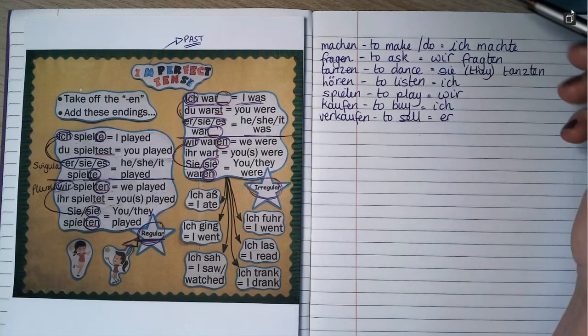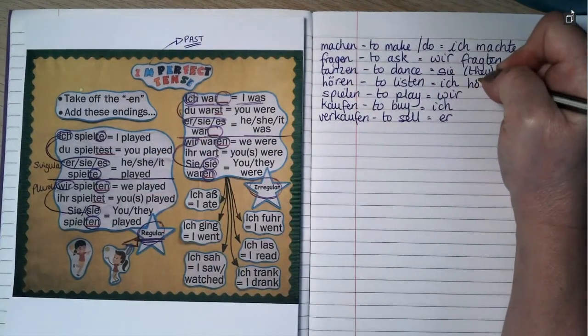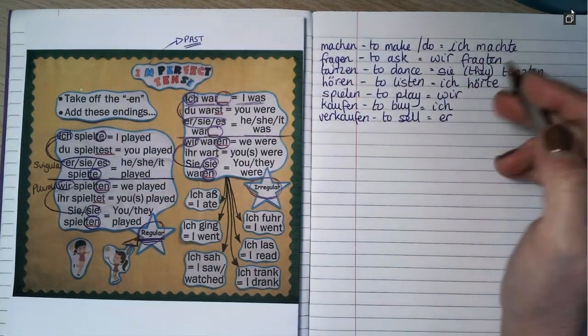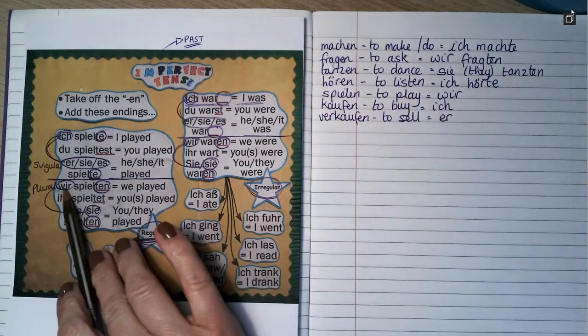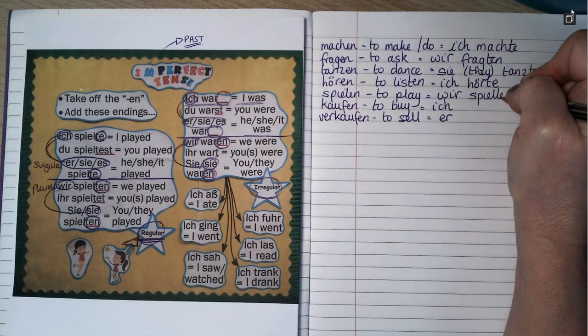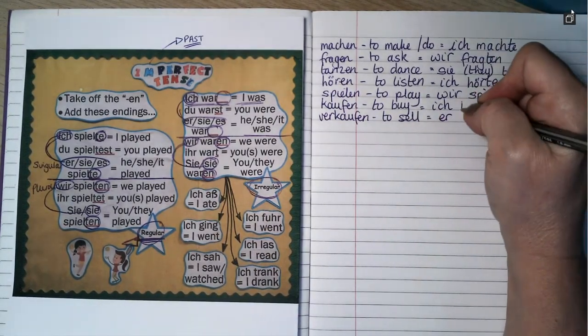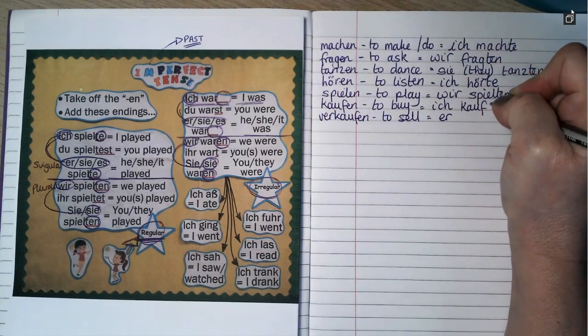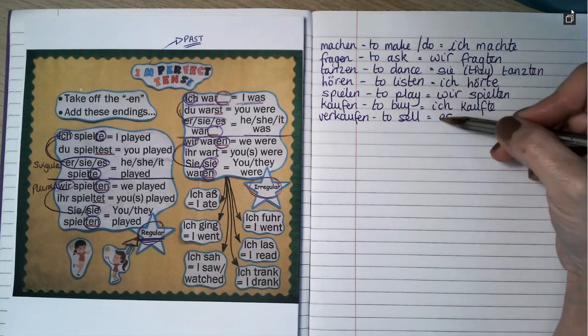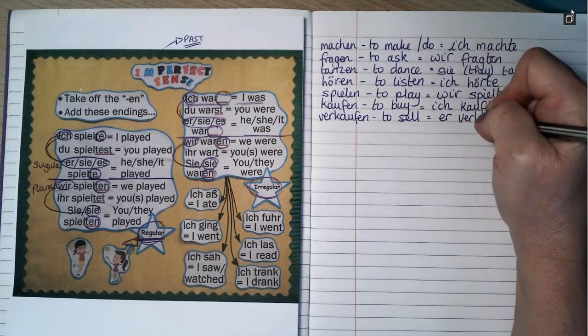Okay, listen, ich will become te, ich hörte. Then spielen, wir, easy peasy, actually on the board. Wir spielten. And then we've got kaufen, ich, so ich kaufte. And so he sold would be verkaufte.